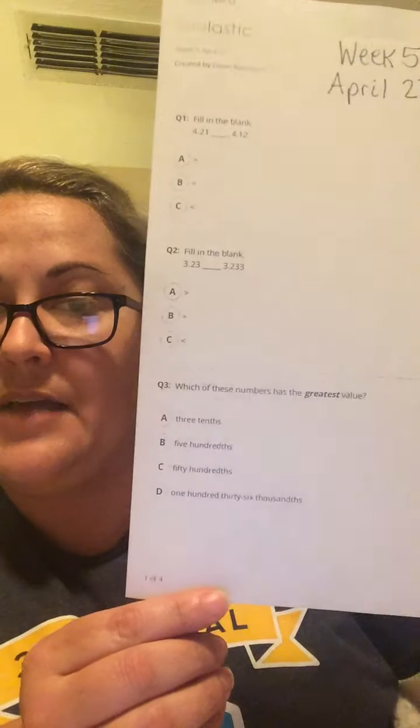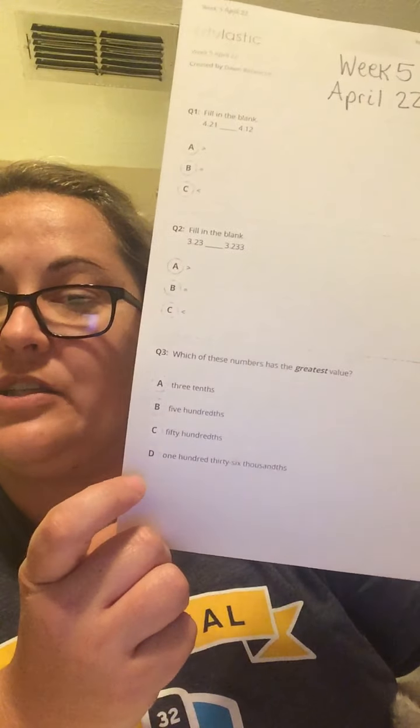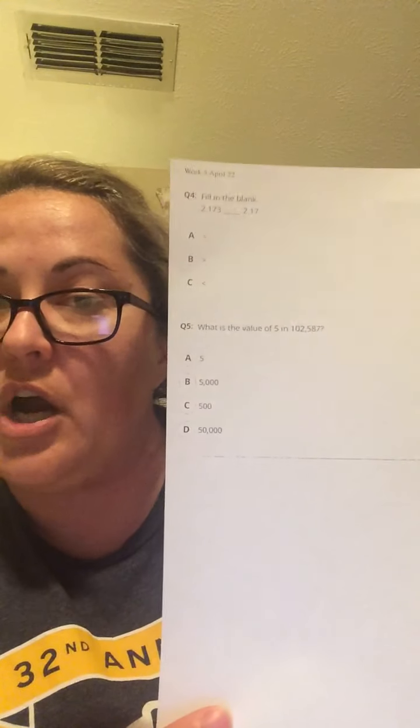Okay, I'm looking at Wednesday's work. Follows along the same lines. Okay, everything says which one is the greatest. So you're going to have to read those out loud and find which one would be the biggest. Again, it asks you about place value, which one's greater than, less than, or equal to.